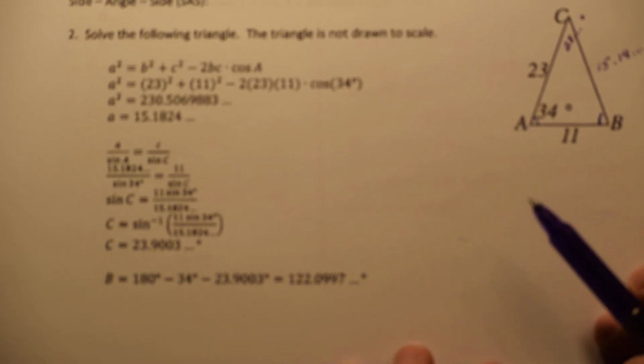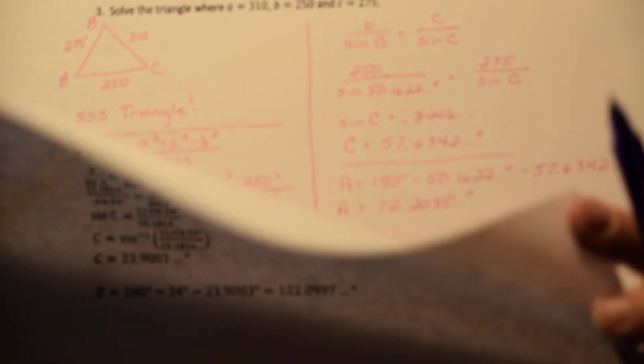There's two examples. Now what I would like you to do next is take a look at example 3, or problem 3, which says: solve the triangle where a is 310, b is 250, and c is equal to 275. If you notice, we know all three sides, and so we have a side-side-side triangle, which is perfect for the law of cosines. So why don't you take a couple minutes, try this problem, and then click on the next video.